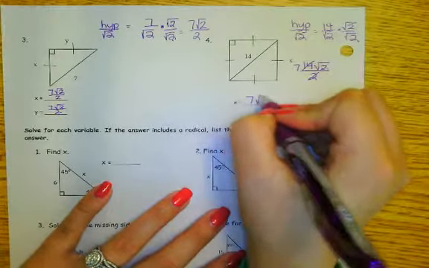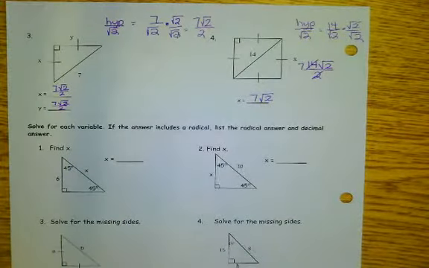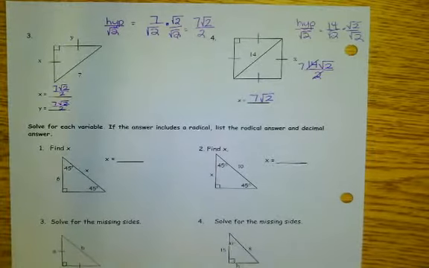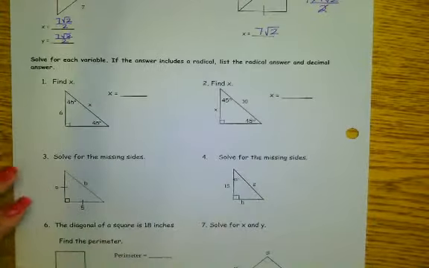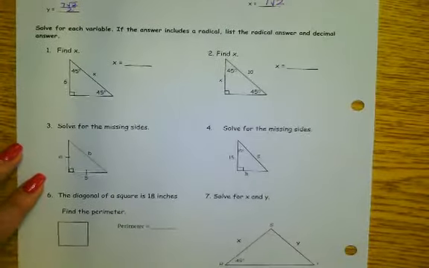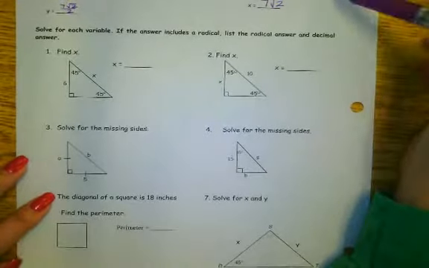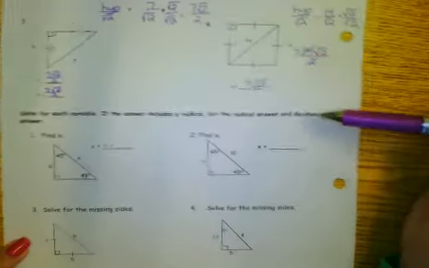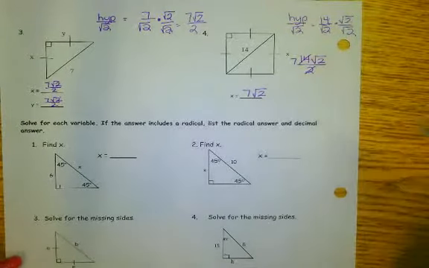Okay. So that's really it for the 45, 45, 90. We're going to go through these little practice problems real quick. But apart from that, the hardest thing is just getting the denominator rationalized. So if you feel comfortable doing this stuff, awesome. Again, some of that will be on your skills check as well. So you have anything with radicals and then 45, 45, 90.